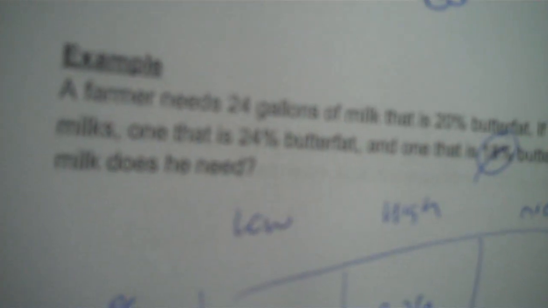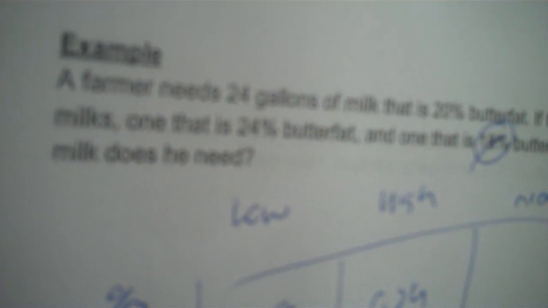High, well, the high is 24%, 0.24. Now you're not adding these, because it's not how this works. Then what's the middle percent? 20, so 0.20 or 0.2, whatever you want.